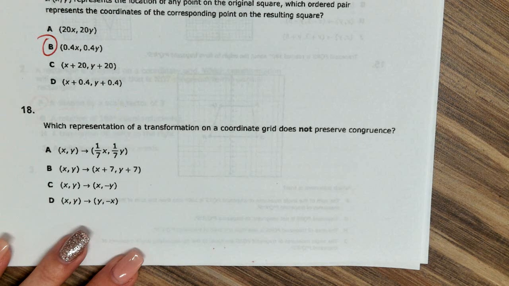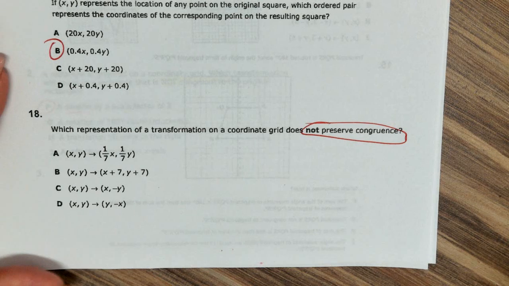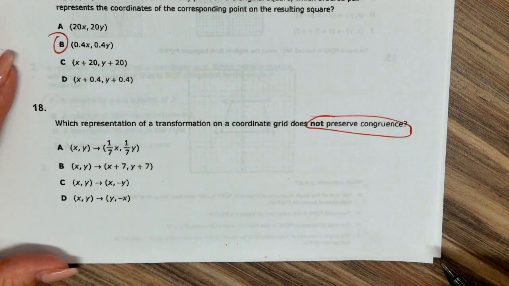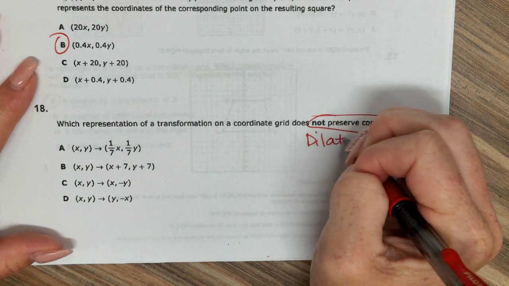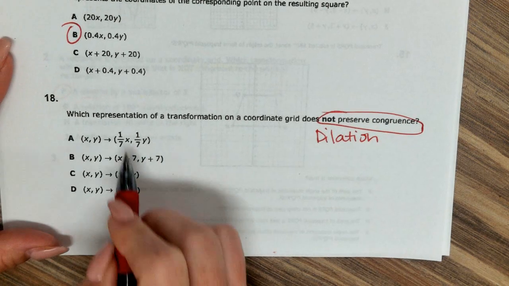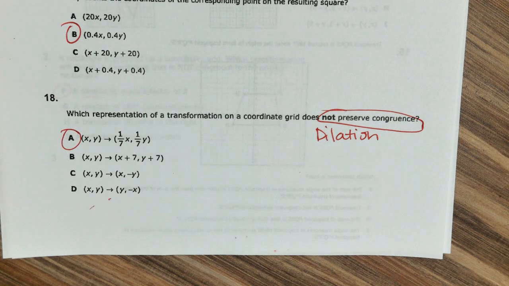Number 18, which of these rules does not preserve congruence? What's the only thing that does not preserve congruence? A dilation. So which one of these is a dilation rule? A, because dilation rules multiply.